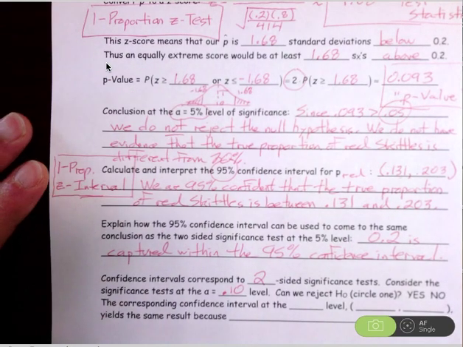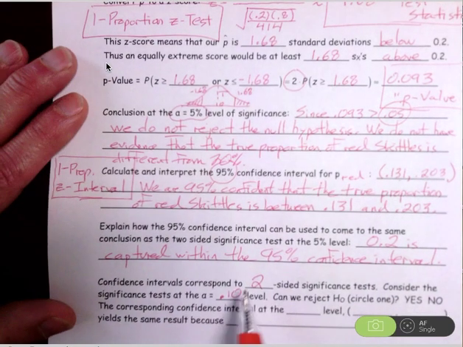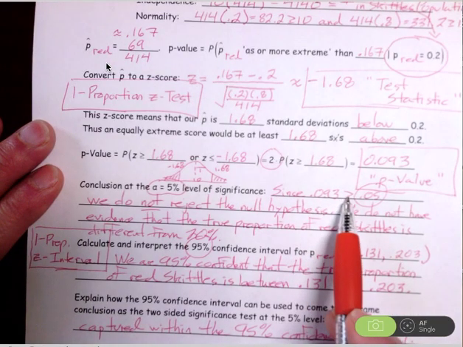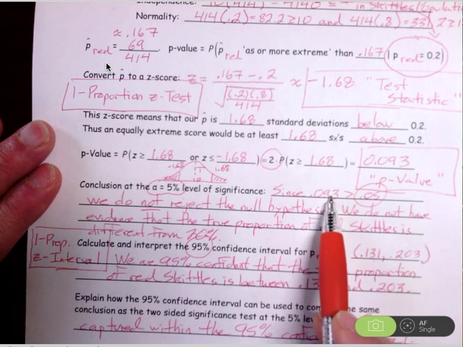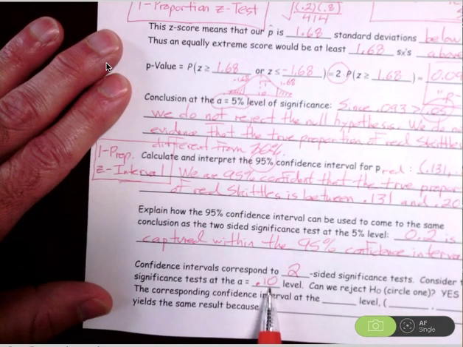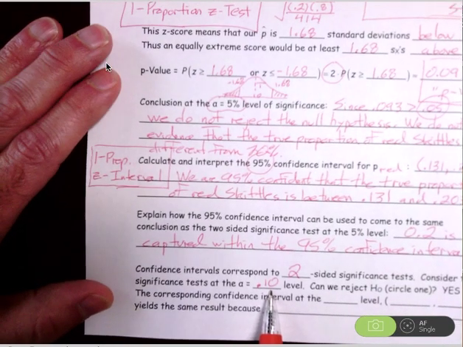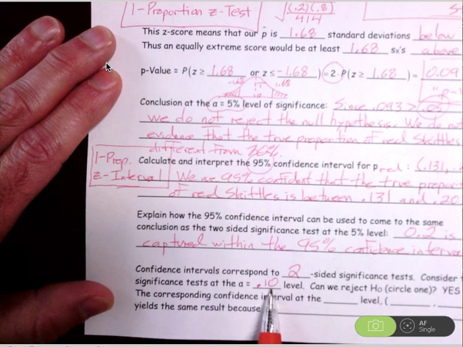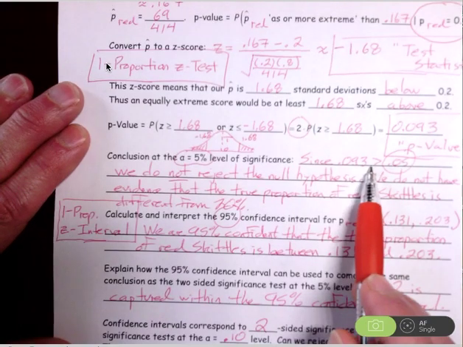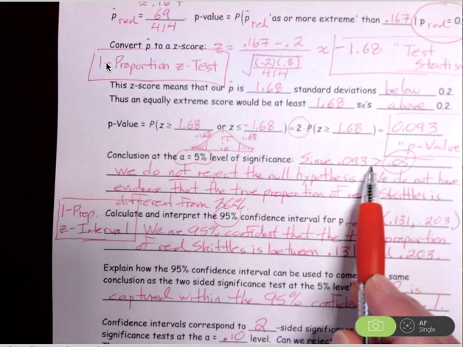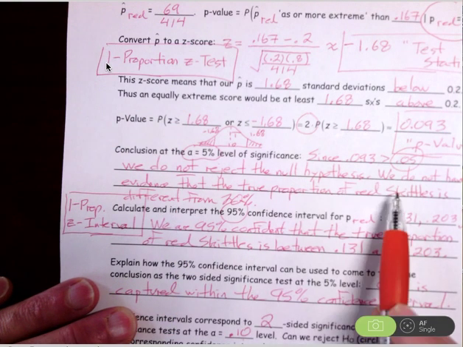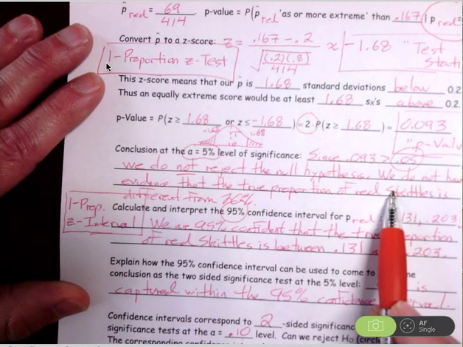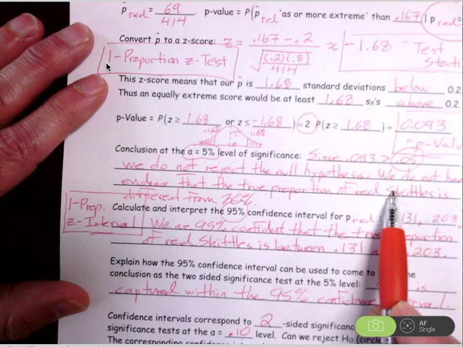If we use the 10% level, look at what's happened. Now the p-value would be less than 0.1. It would be less than 10%. This would be an unlikely outcome if our level of significance is 10%, because what we're saying is unlikely values have to be lower than this. Well, if it is unlikely, then now all of the statements become positive. We do reject the null hypothesis. So we do have evidence that the true proportion of red Skittles is different from 20%.